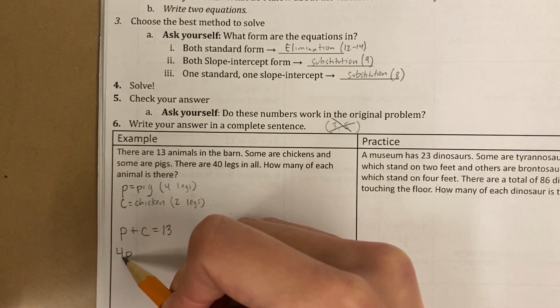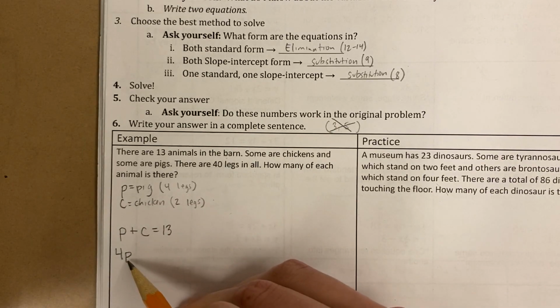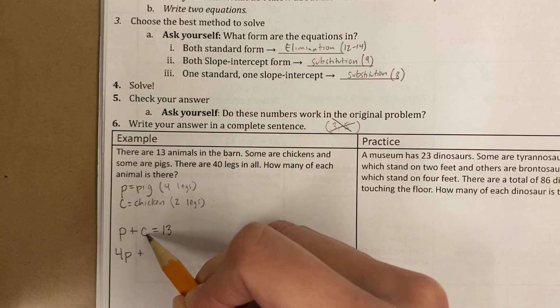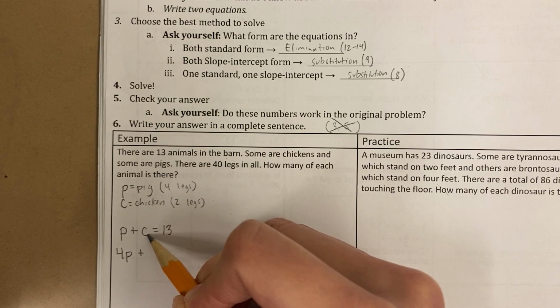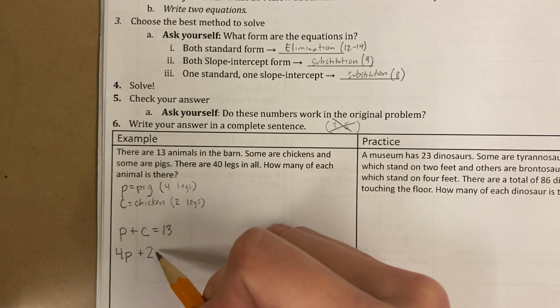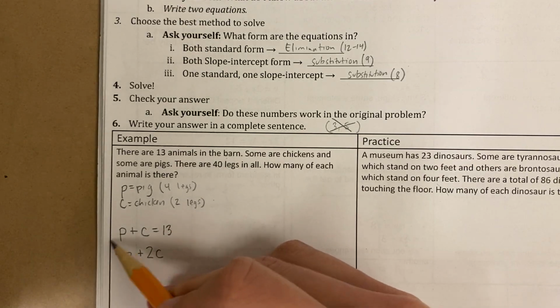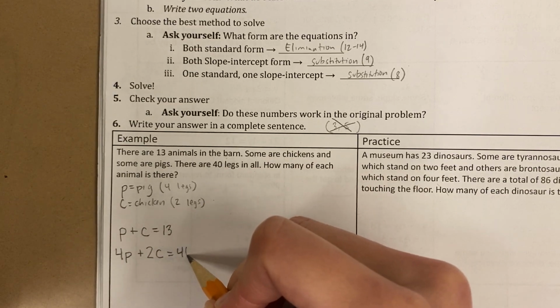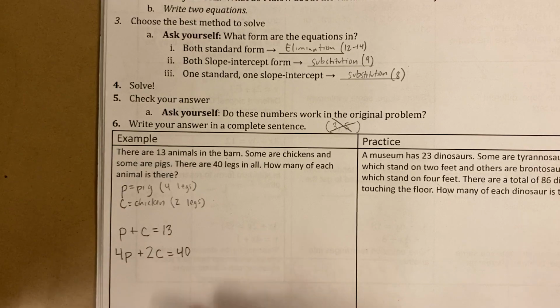So what I did is I multiplied the number of pigs times 4, because however many pigs there are, there's going to be 4 legs, right? 4 times that number to get the number of pig legs. And then if I want to know how many chicken legs there are, well, each chicken has 2 legs, so it's going to be 2 times however many chickens there are. And if I add up the number of pig legs plus the number of chicken legs, there are 40 legs in all. So there are my 2 equations, right?